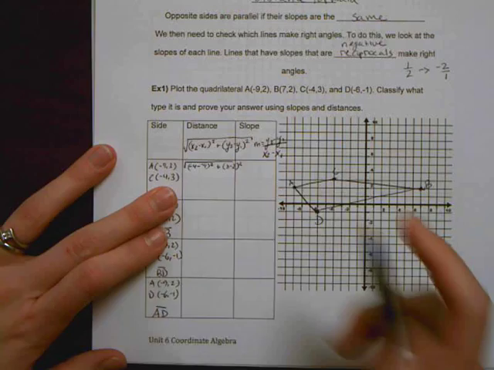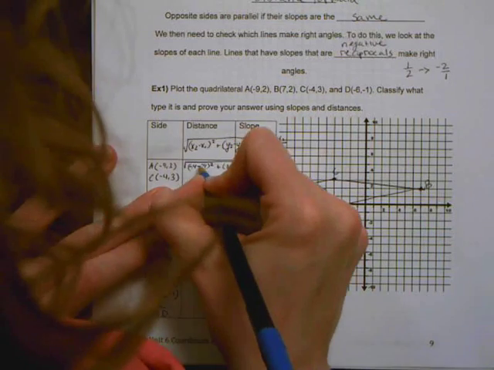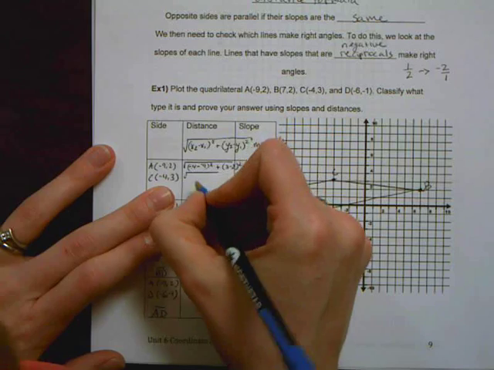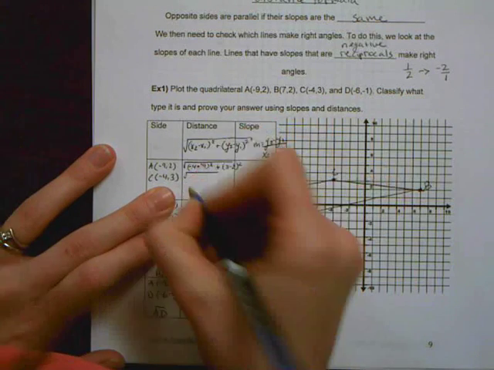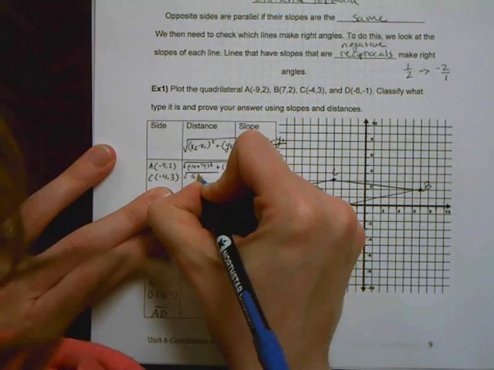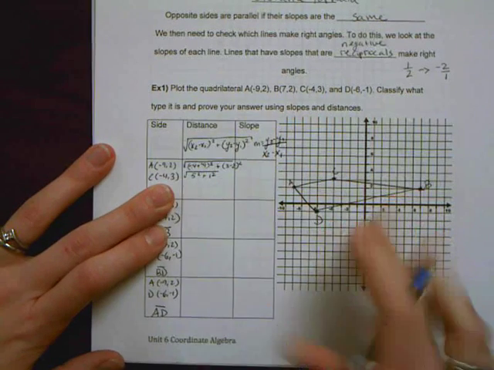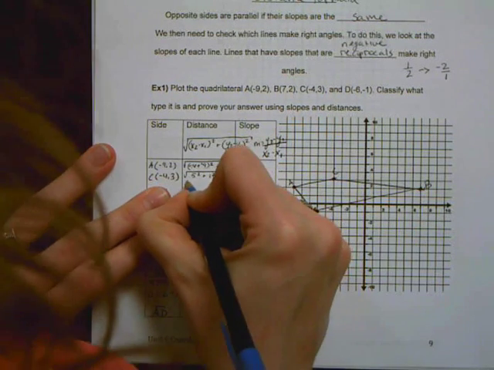Okay? Let me zoom into that for you a little bit. All right, then -4 minus -9 is 5, because I would change that to adding. So it becomes 5 squared, and then 3 minus 2 is 1 squared.